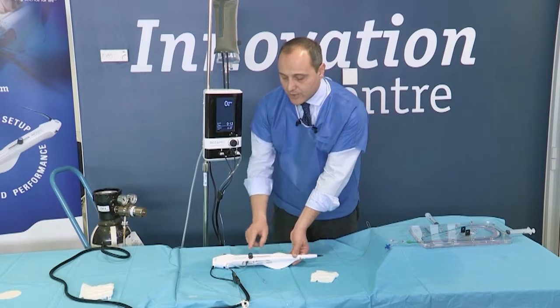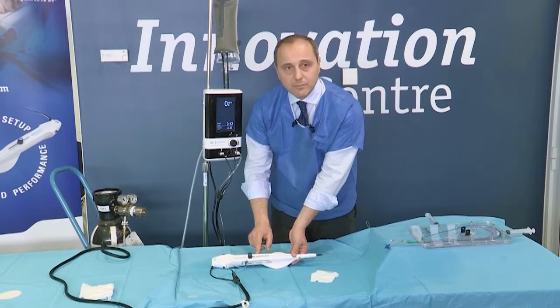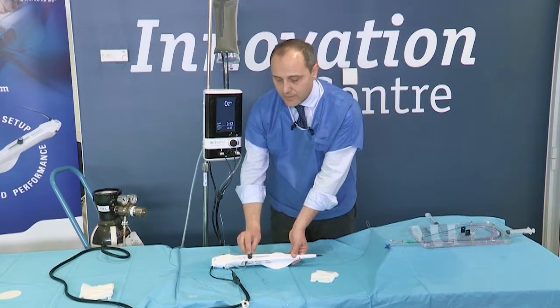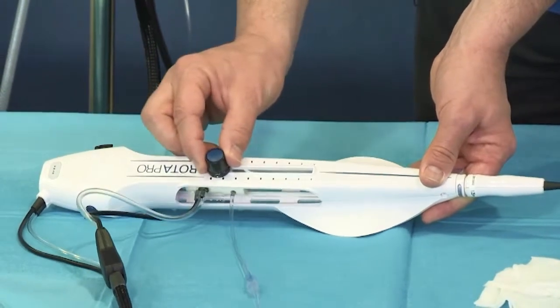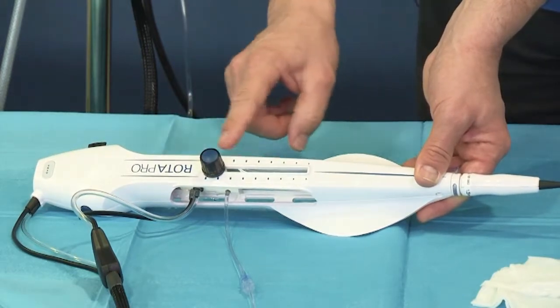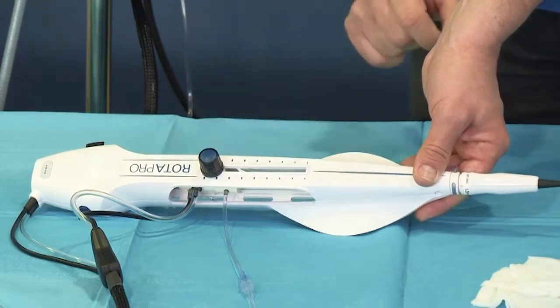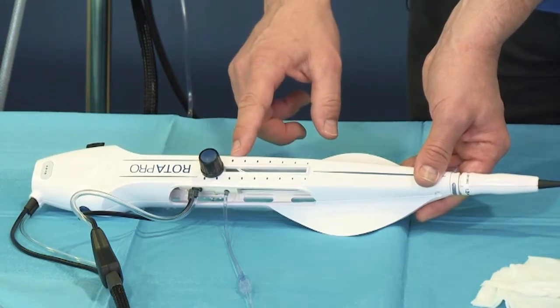Do not forget each time you complete your movement here to click again on the button. That's the only way you can stop your rotablation. Let's do that together. Back to the starting position and push the knob again here. Otherwise, the bar will continue to spin.